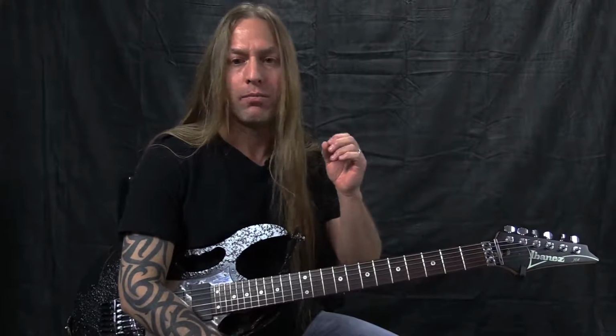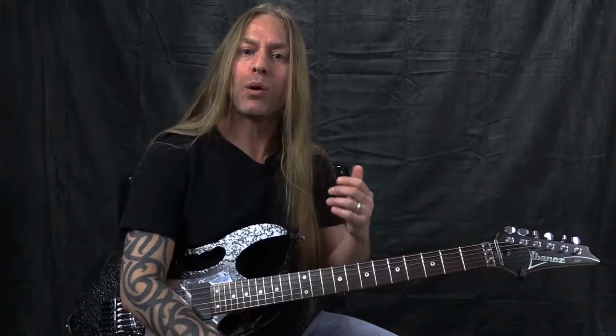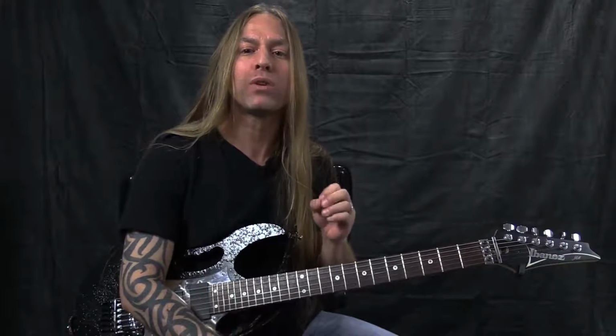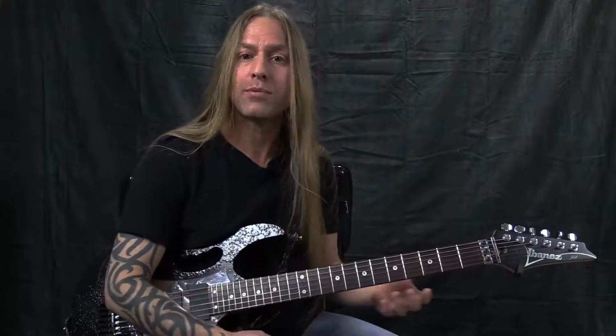A lot of times when we play, we're so bent on licks, patterns, and technique and all these things. Not that those aren't really important to our playing, but we forget to learn how to actually sing on the guitar. And I want to show you something that's really effective and really easy to use if you can visualize chord shapes on your fretboard.